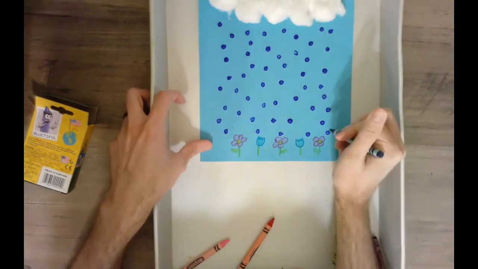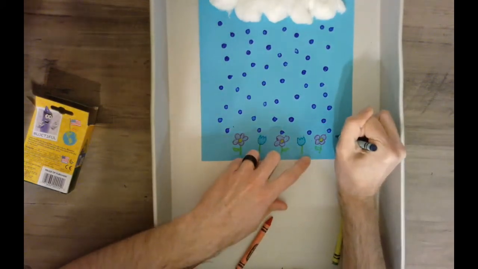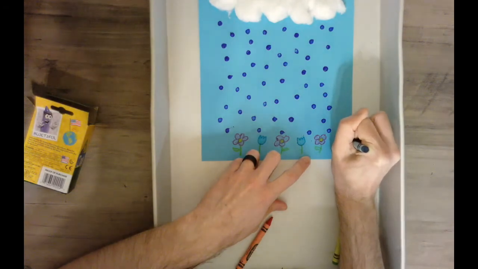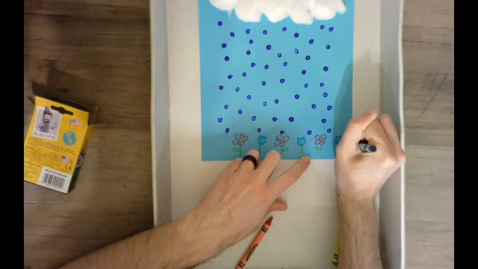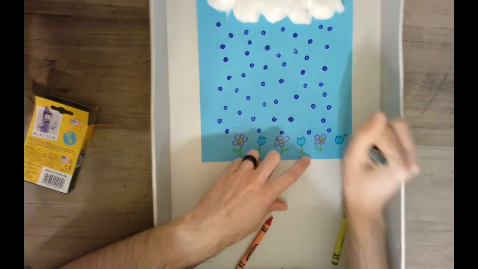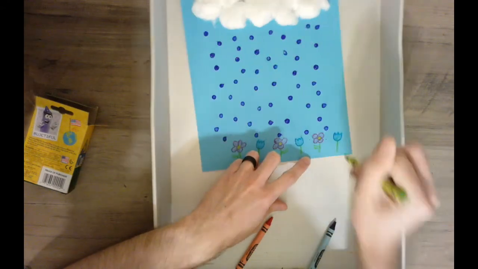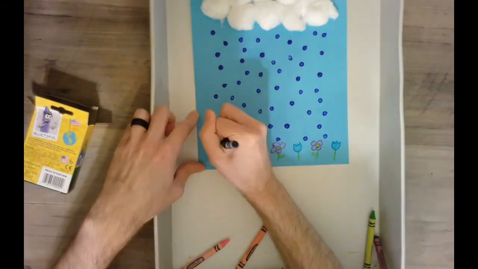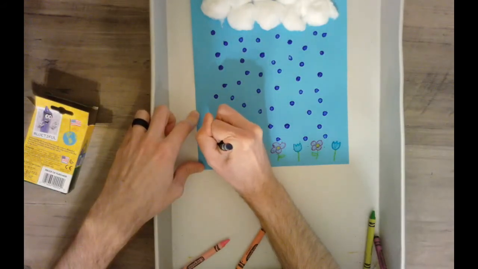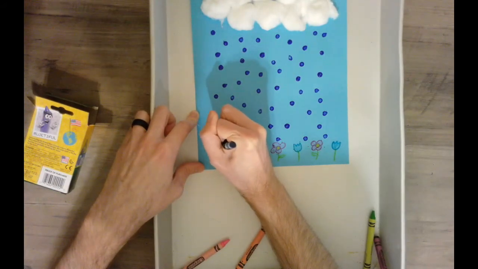We need to add a blue right here, blue flower. Color that in. Over here we need to add a blue flower, and that will be the last flower that we add. Color it in lightly.